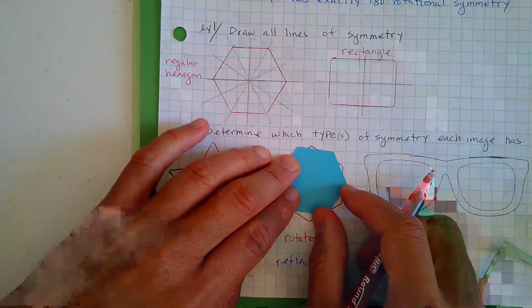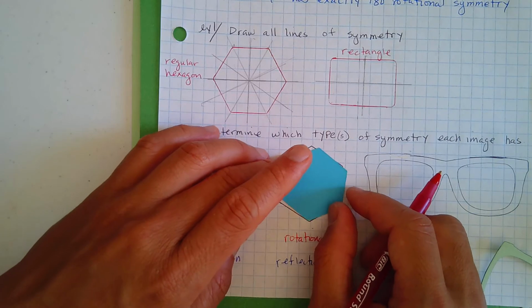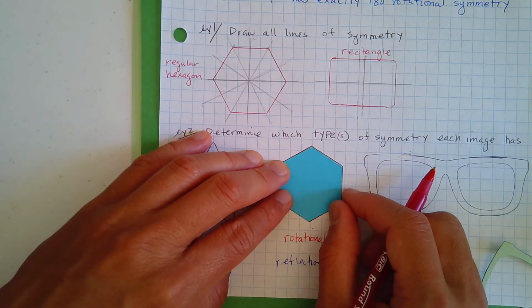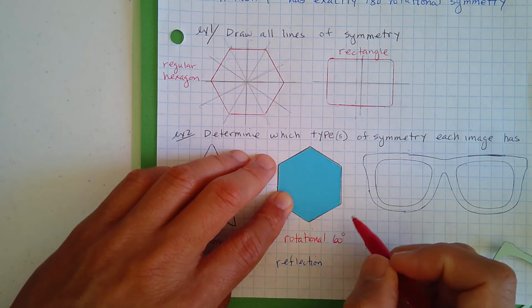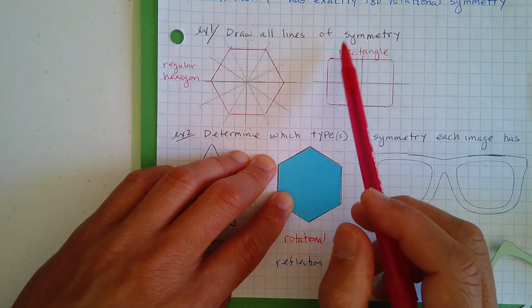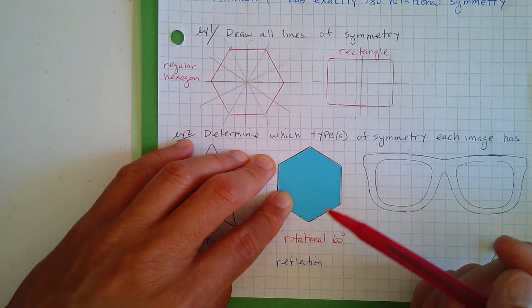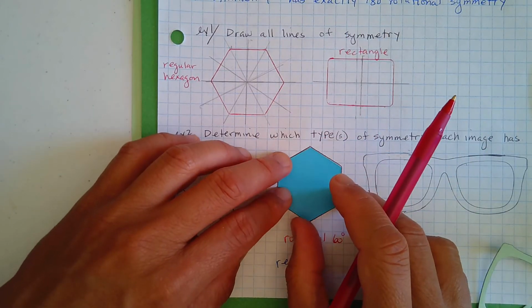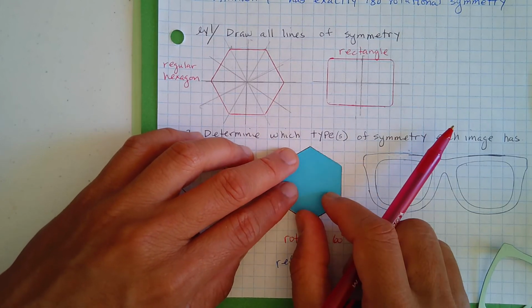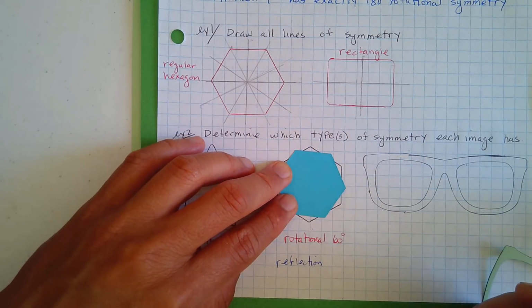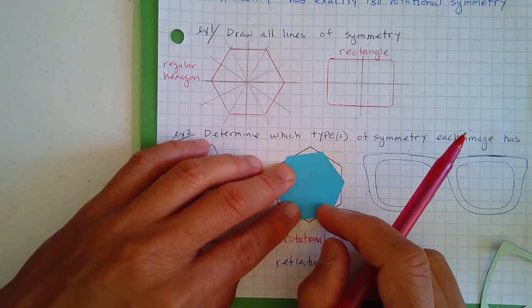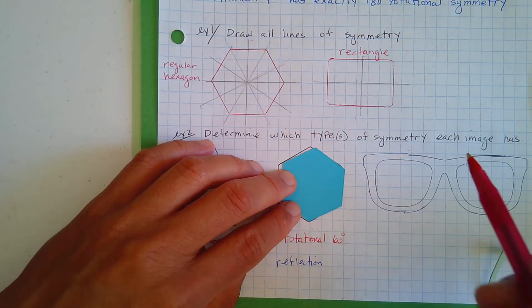So every time we move 60 degrees, it mapped onto itself. Now, and again, it's rotational because it has to be 180 degrees or less according to our definition above. All right, now if I went 30 degrees, it's not going to map onto itself, but 60 degrees, it does.